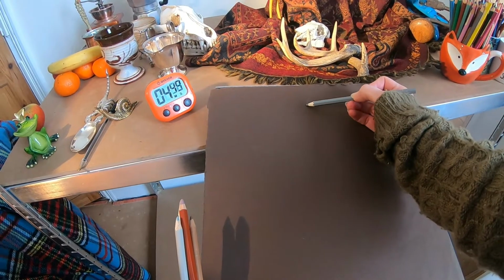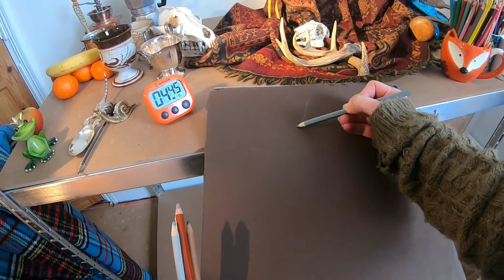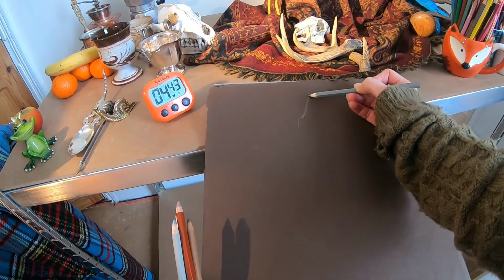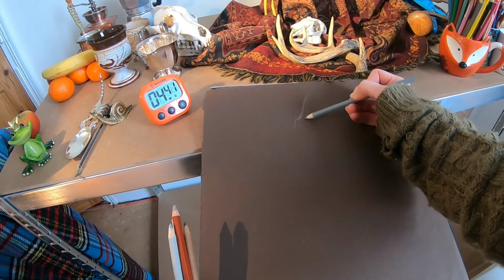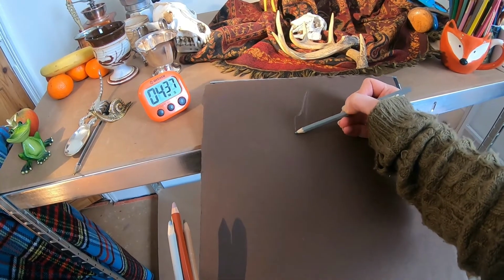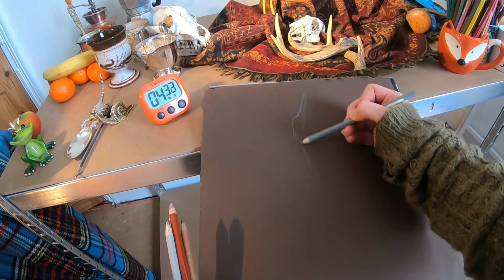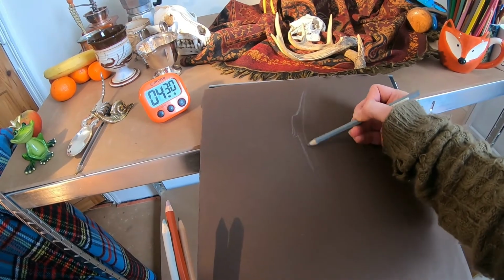And you don't want to be in a rush doing this, it's not working against the clock idea. It's just the idea of focus, keeping yourself focused, and not getting bogged down in detail too soon. So it's a really useful discipline.